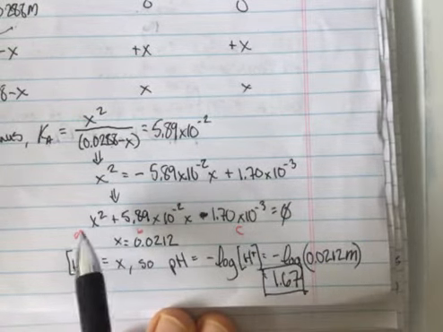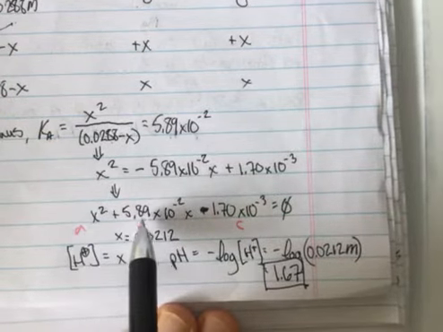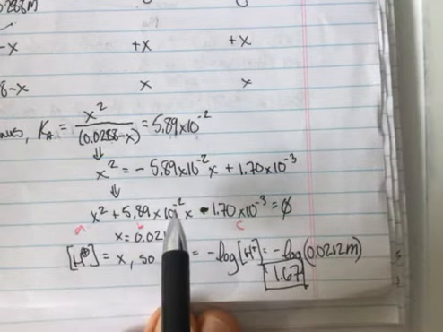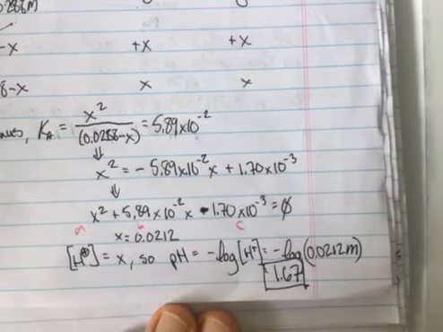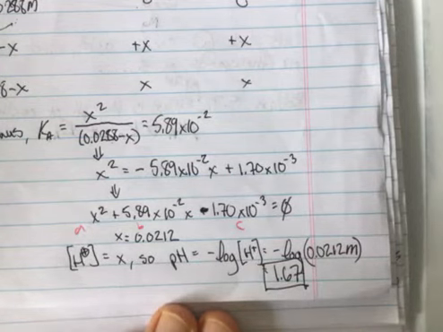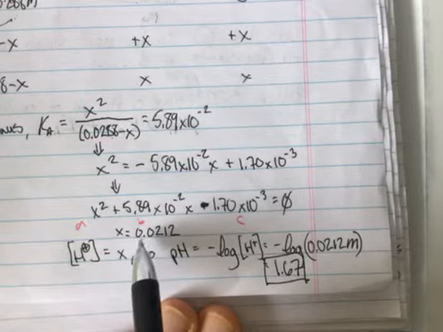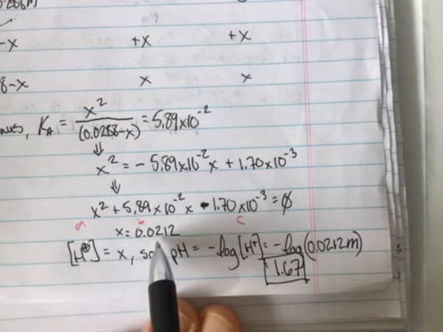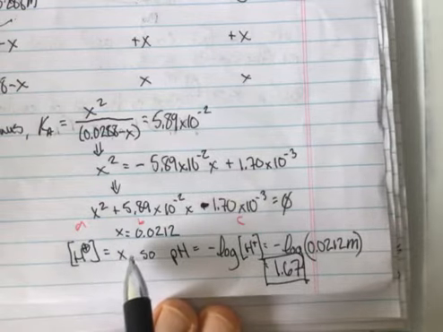Plug those three A, B, C coefficients. This is going to be 1. This is going to be 5.89 times 10 to the minus 2. And this is going to be negative 1.70 times 10 to the minus 3. Plug that into a calculator or into some kind of quadratic calculator, and X is going to spit out a positive number of 0.0212. Okay, so that is going to be your X value.